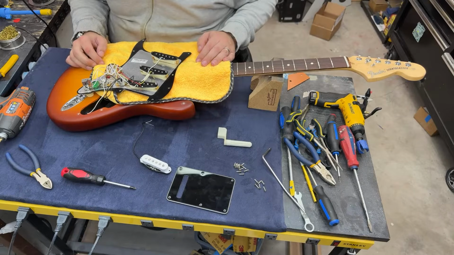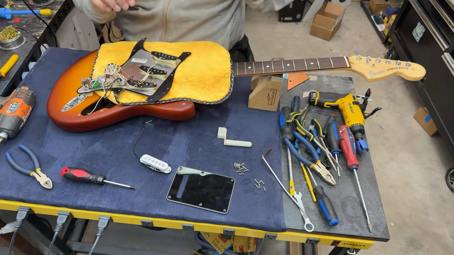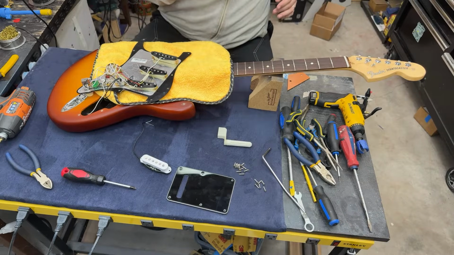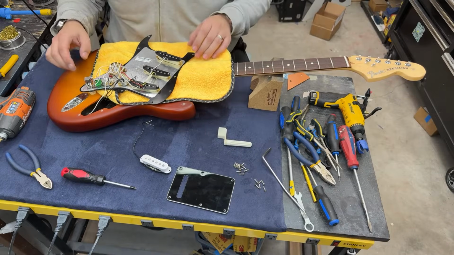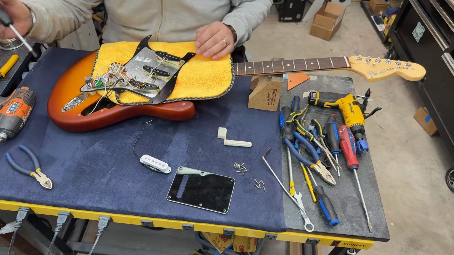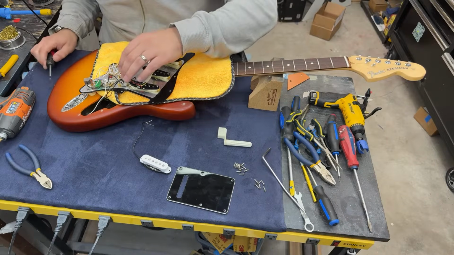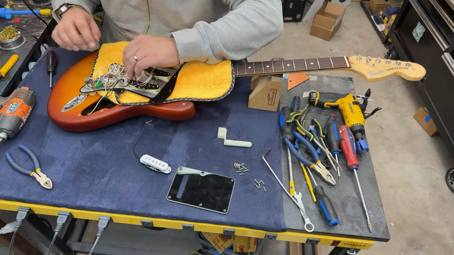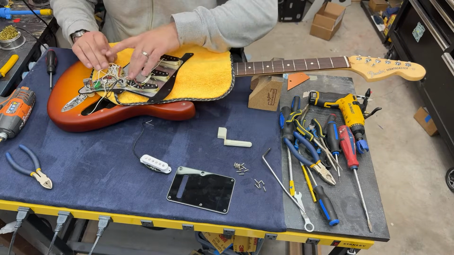Okay, folks, here we enter the... Are we looking at the right thing? We are looking at the right thing. So, if we look right here at the switch, we want to take this connection from the switch.